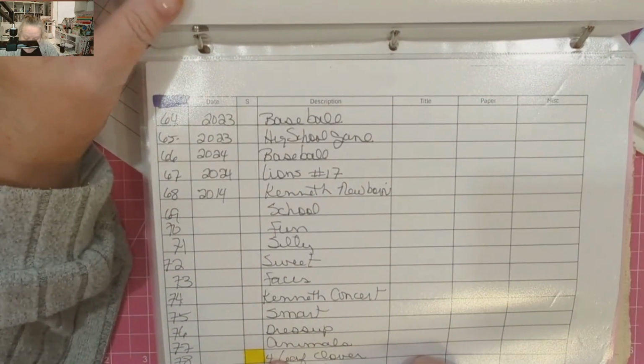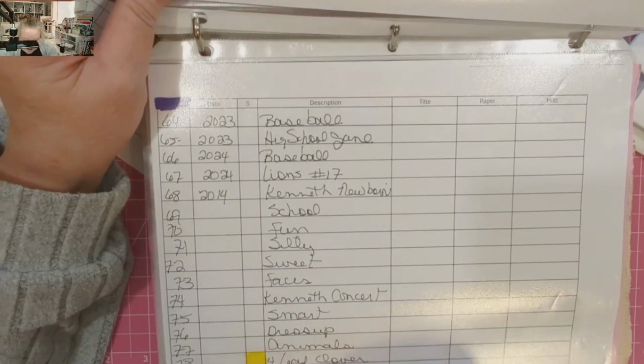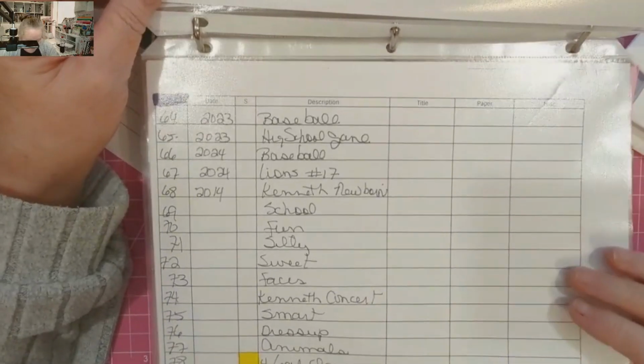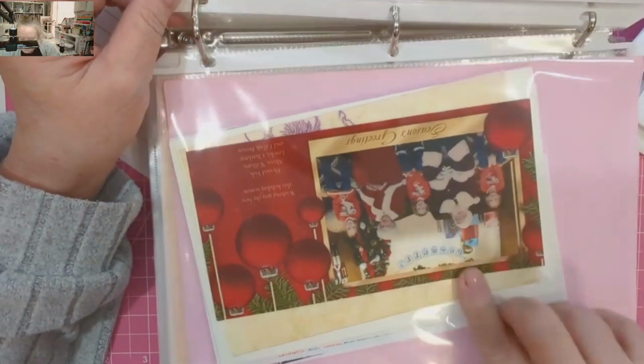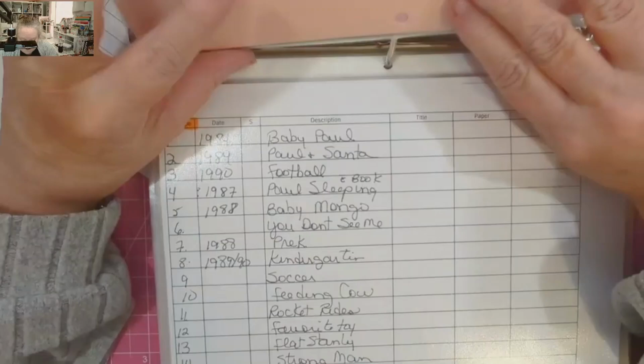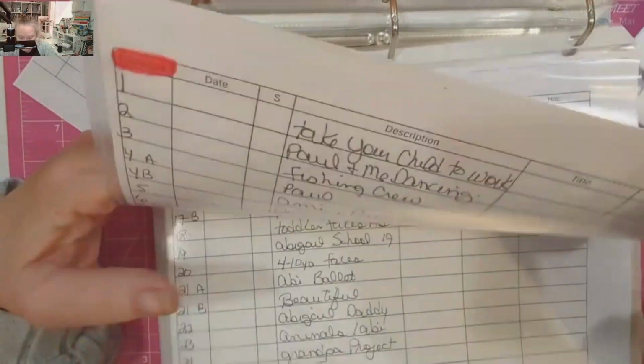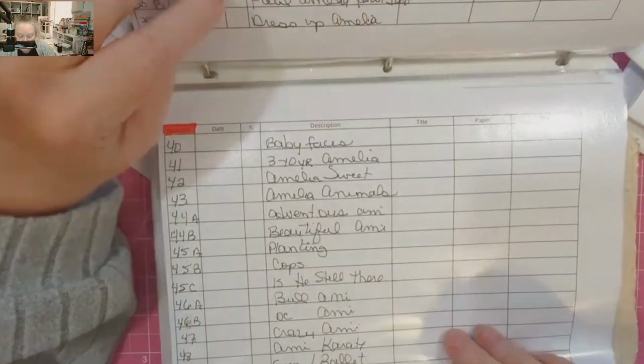I've done this layout here recently, and I've done one of David in his first grade. And see, here's some more pictures. This is my youngest son and his folders here, and his family photos.